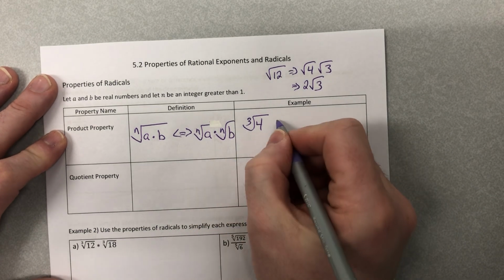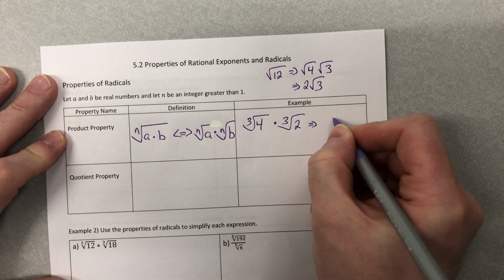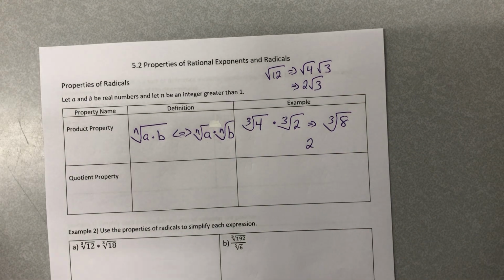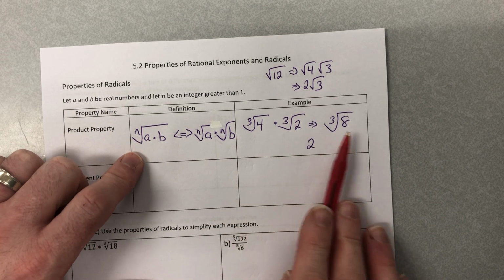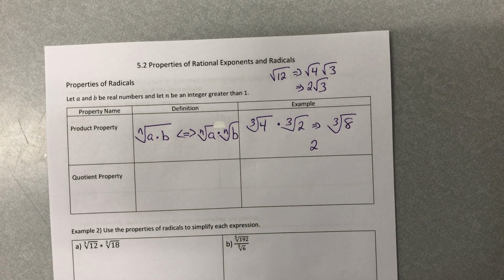All right, is if we had the cube root of 4 times the cube root of 2, that's really going to give us the cube root of 8, and we know the cube root of 8 is 2. Okay, so just showing you either way. We can either break it down from 12 and get 2 root 3, or if we had 4 times 2, we can multiply them to get 8, and we know the cube root of 8 is 2.